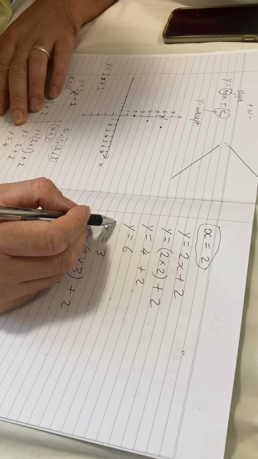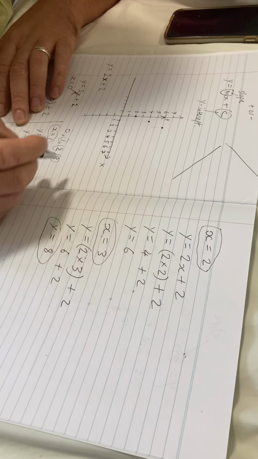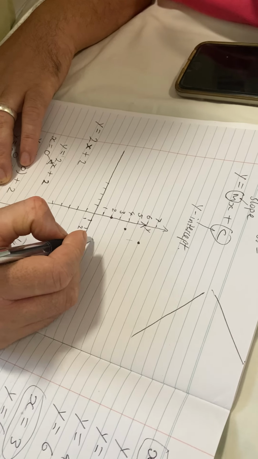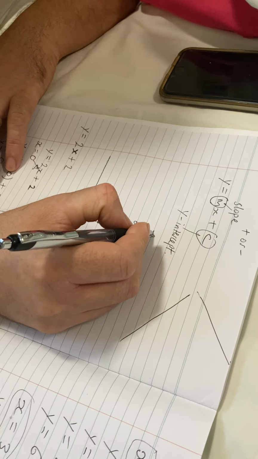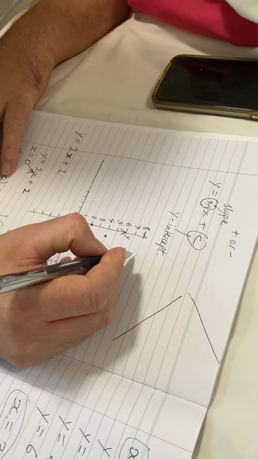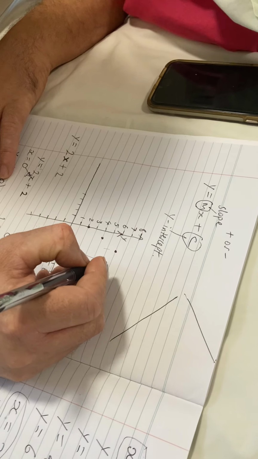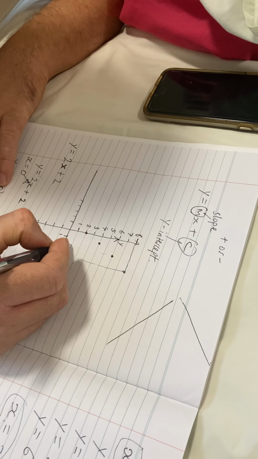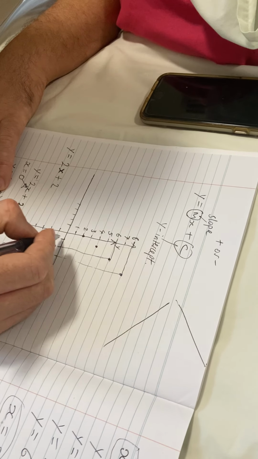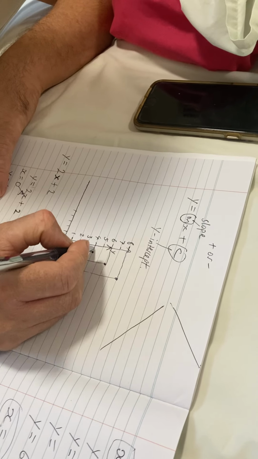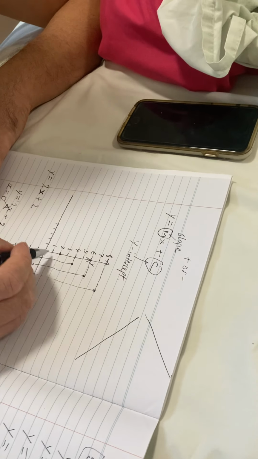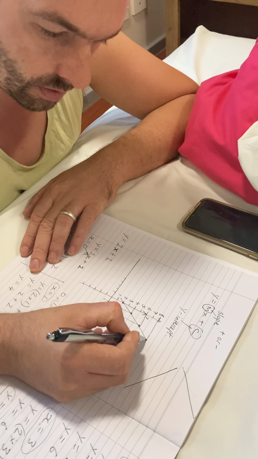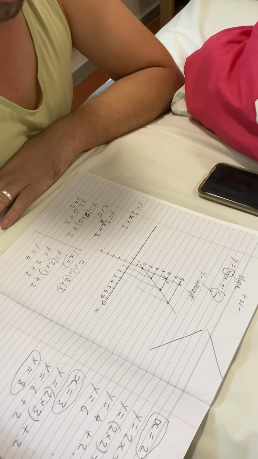When x equals 3, y equals 8. So we go to the graph, x equals 3, go up. We'll have to add one more, 8, and come across to 3. Then we can draw a line through that, and we get a straight line.